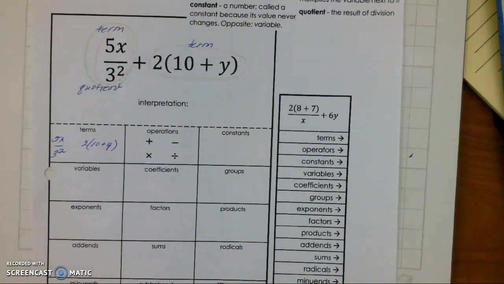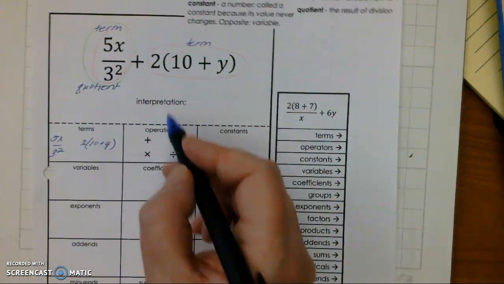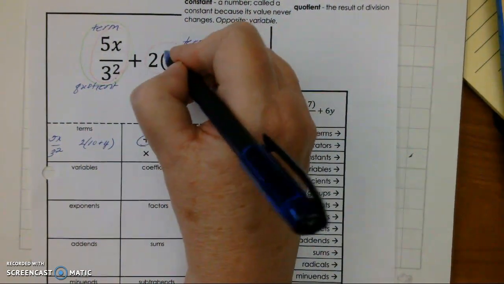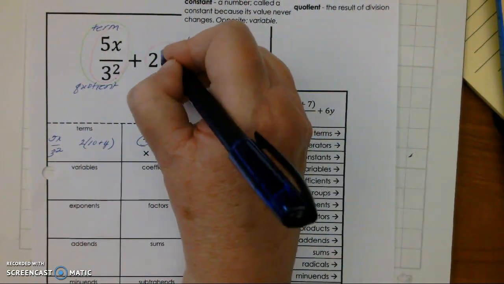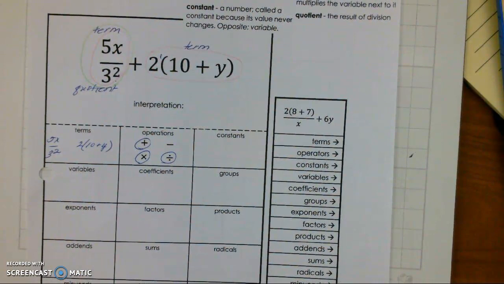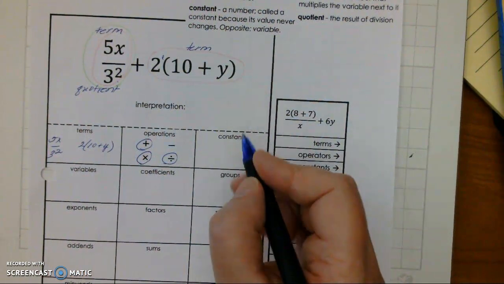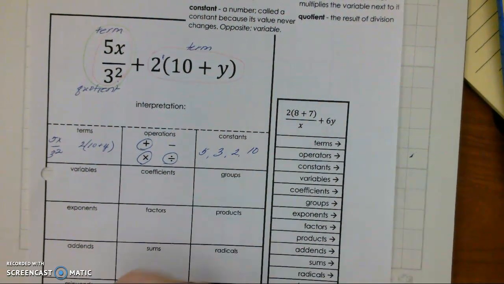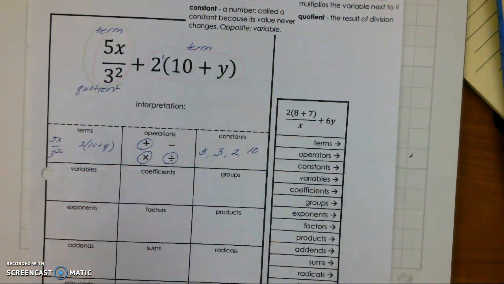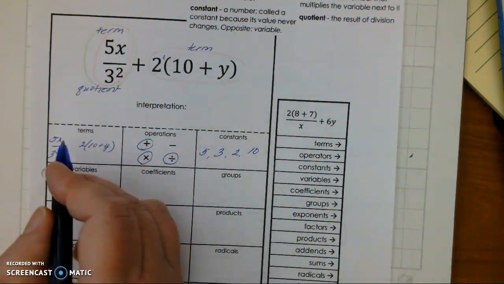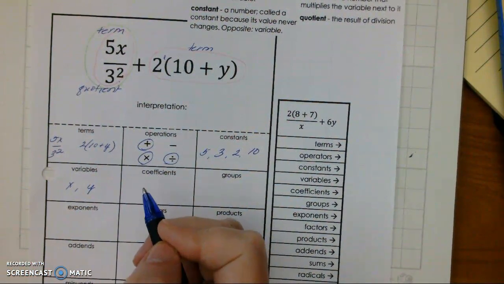Now the operations that are being used, we're just going to circle. So we're using division, we're using addition, and remember when you do 2 times the parentheses, this right in here is multiplication. Okay? The constants are things that stay the same. So it's 5, 3, 2, and 10. The variables are x and y.